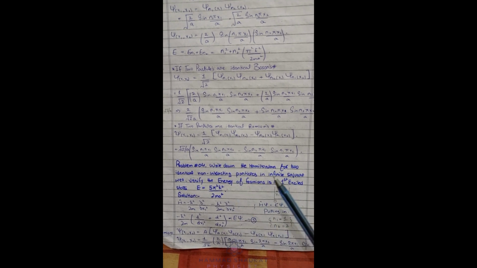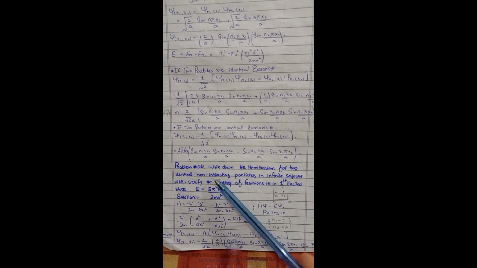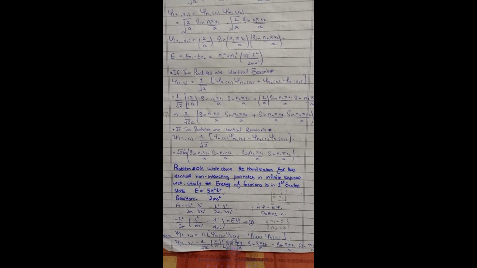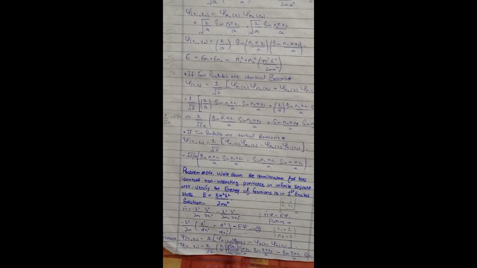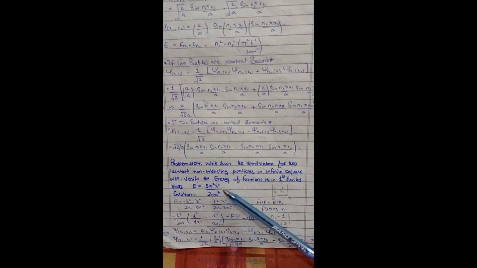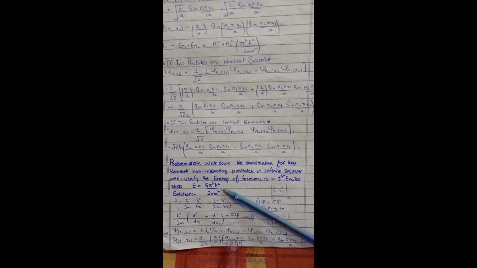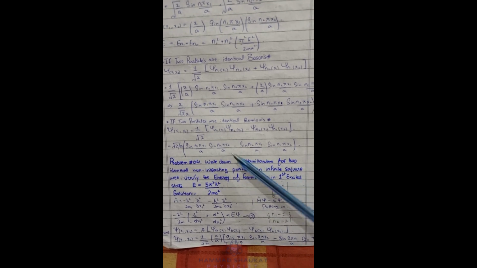Now let's move towards problem number 4. Problem number 4: write down the Hamiltonian for two identical non-interacting particles in an infinite square well. Now there is an infinite square well, so you know that the particles are indistinguishable. Verify that the energy of fermions in the first excited state is equal to this. You have to find the energy of fermions in the first excited state, which must be equal to this.